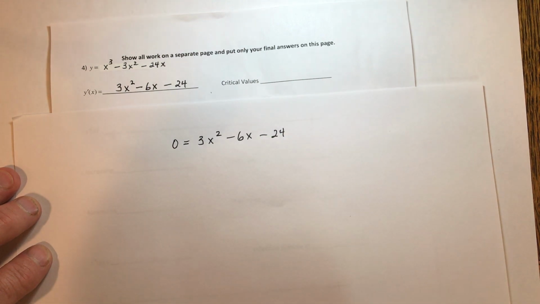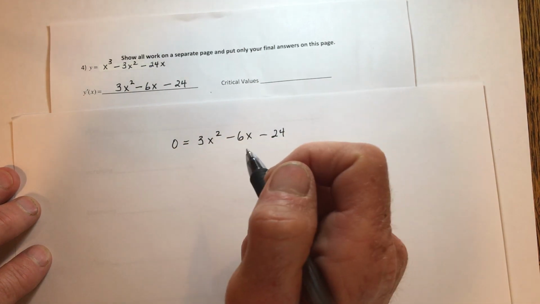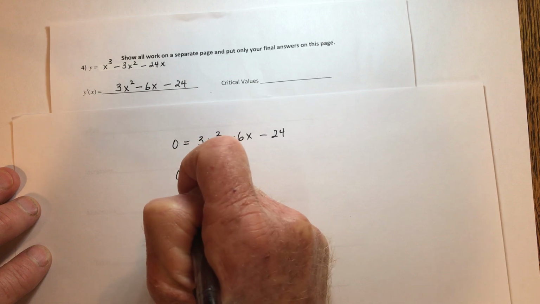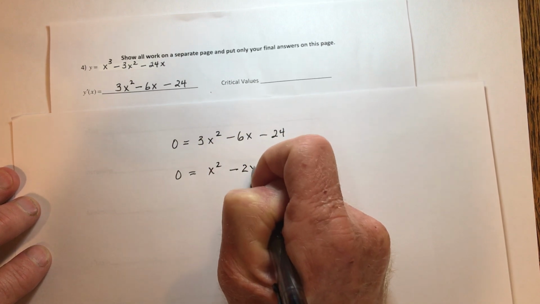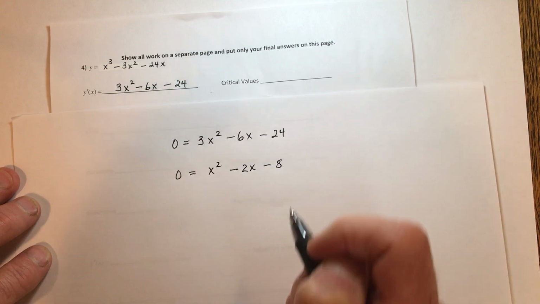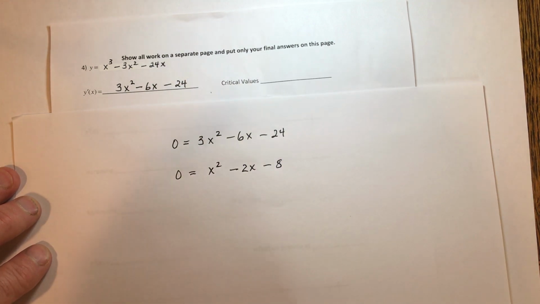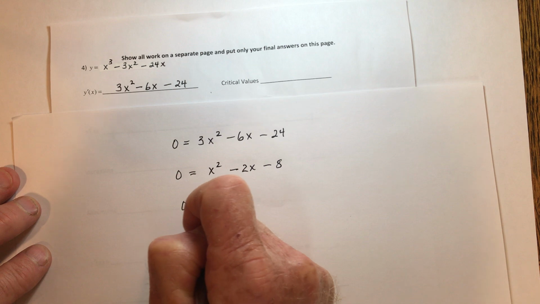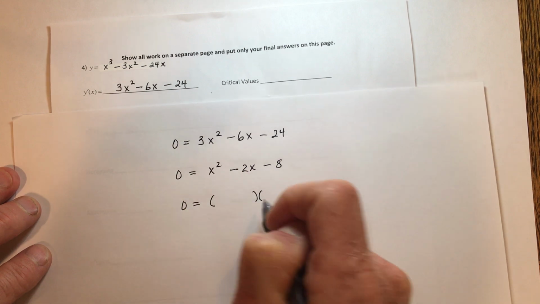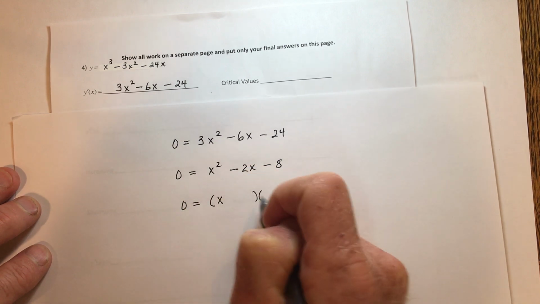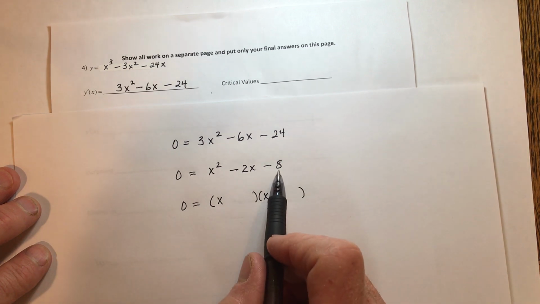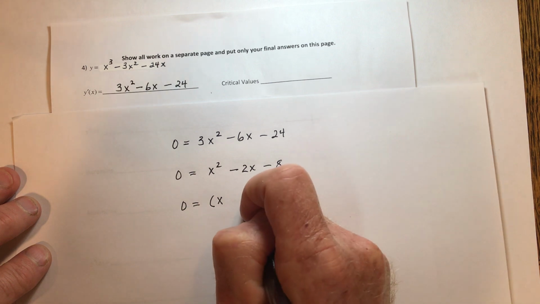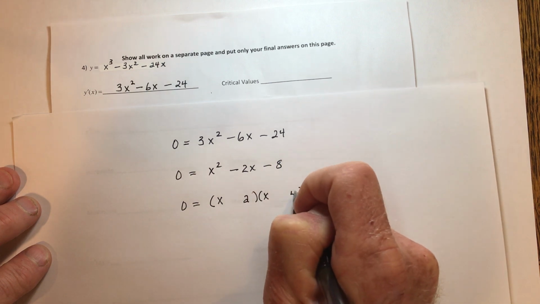And then I could factor out a 3, or I could divide all terms by 3. I'm going to divide all of them by 3. And then I could either factor or use the quadratic formula. I'm going to try factoring. So x and x would make x squared. And then I need two numbers that multiply to be an 8. I'm going to go for 2 and 4.